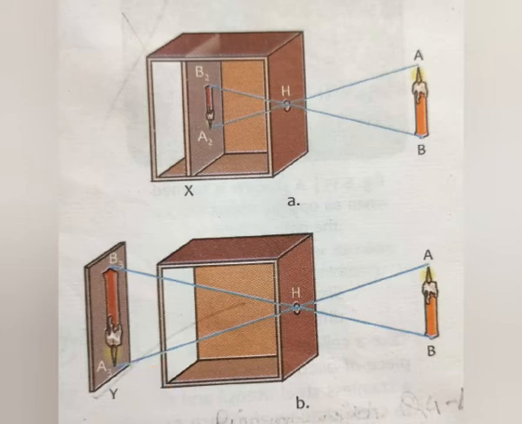Okay. The nature of the image. The image formed by the pinhole camera is real and inverted. Real means it can be obtained on the screen, and inverted means ulta. You can see in the diagram. Children, read activity 2 and try to make a pinhole camera at your home.